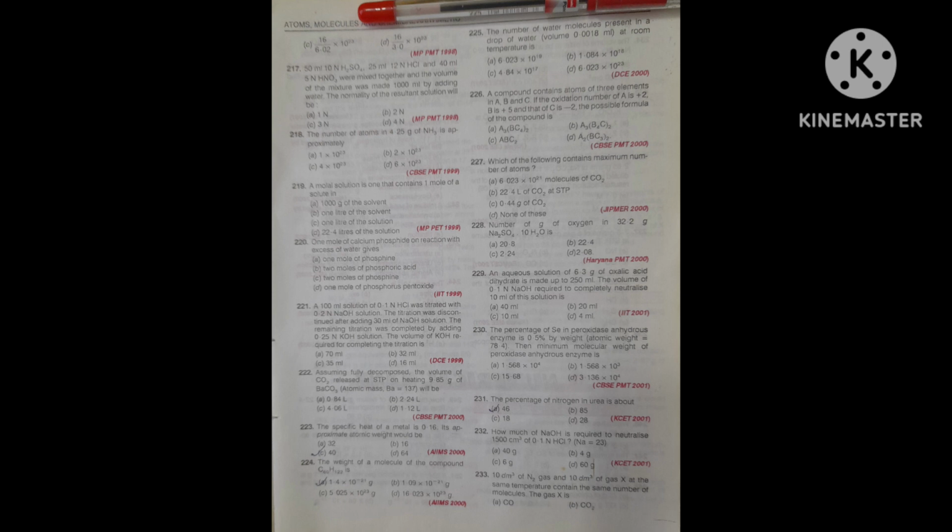If one equivalent mass is dissolved in 1 liter, that is called 1 normal. The equivalent weight is 63, so 6.3 divided by 63 is present in 250 ml. Then in 1000 ml how much? You have to calculate.